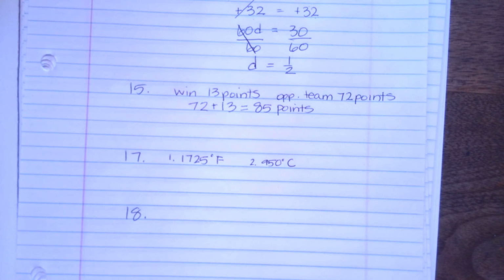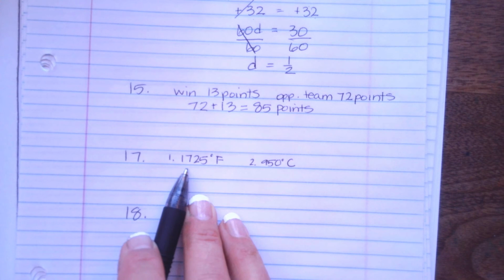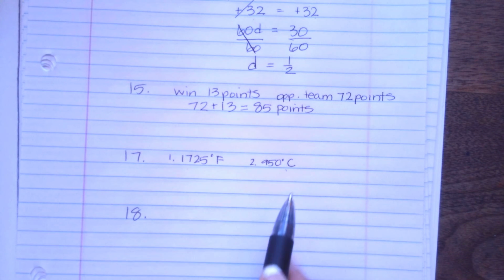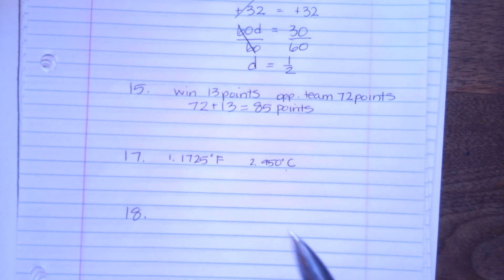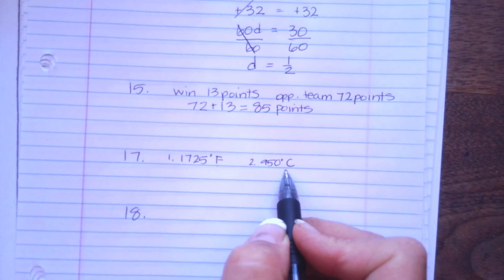So which is the greater temperature? We already have this one in Fahrenheit, and this is already in Celsius. They said use C equals 5/9 F minus 32 to figure it out. So we are going to change this to Celsius because this is already in Celsius.